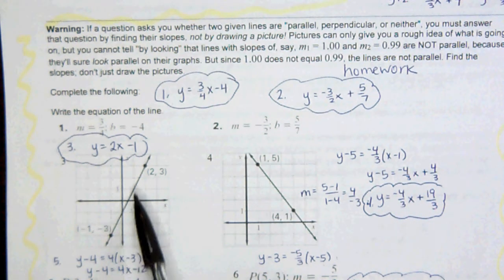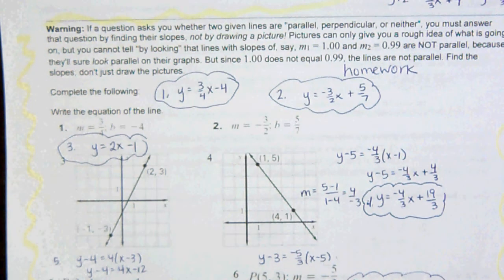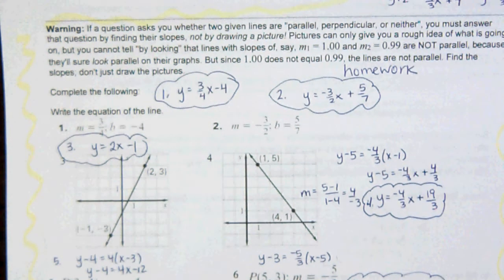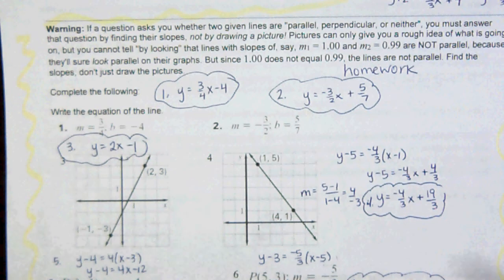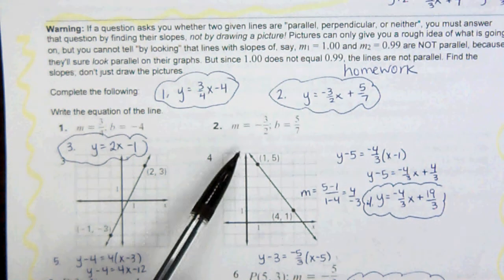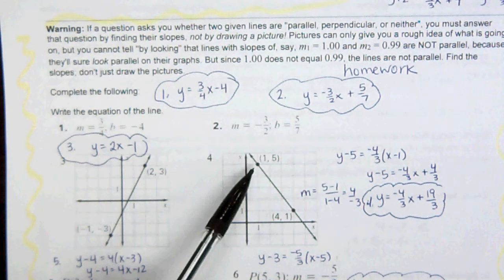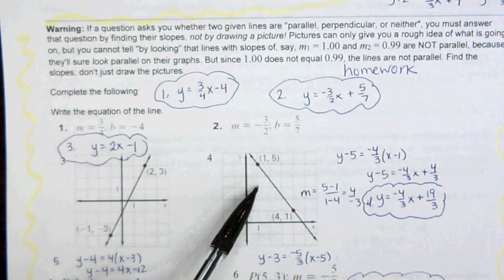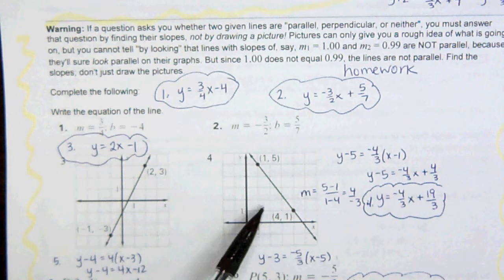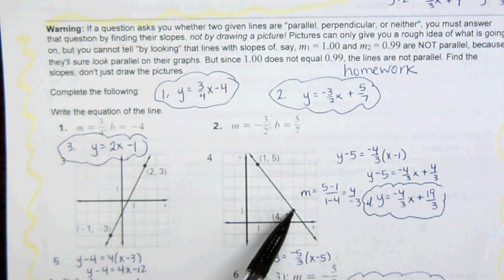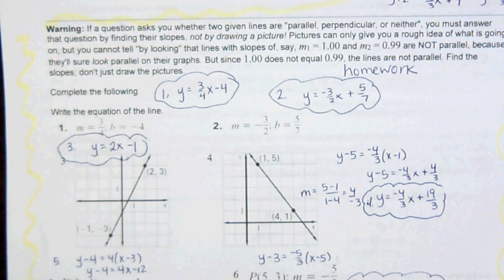That's my b value, so I can slip it right there into my formula. I have y equals 2x minus 1. I'm good to go. But on number 4, things aren't so convenient. The graph doesn't show us the y-intercept, and we can't guess at it. For my slope, I can go down 1, 2, 3, 4, right 1, 2, 3. I have a slope of -4/3.